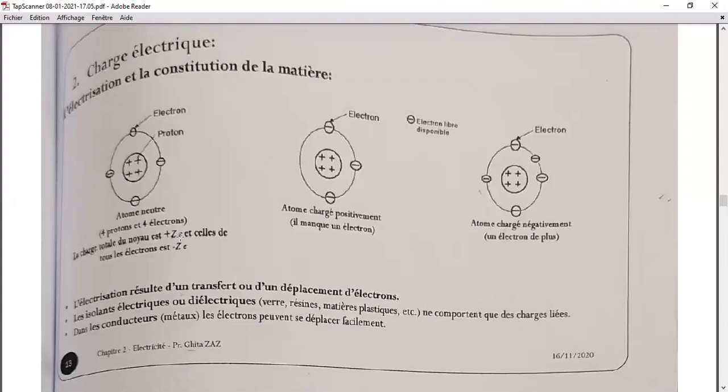Those are the symbols which they use most of the time. And down here they are saying that electrification results from a transfer or displacement of electrons. So here they're saying that for a material to be electrically charged, it is done in two ways. It can be done either by transfer or by displacement of what?